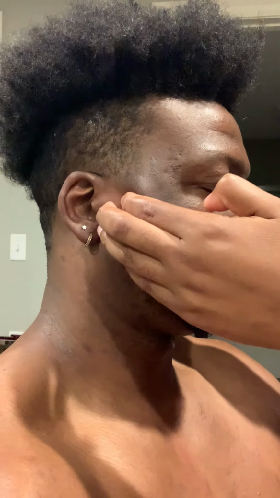Coming off from the condyles, you will palpate forward just about an inch, and you will start palpating the zygomatic arch.